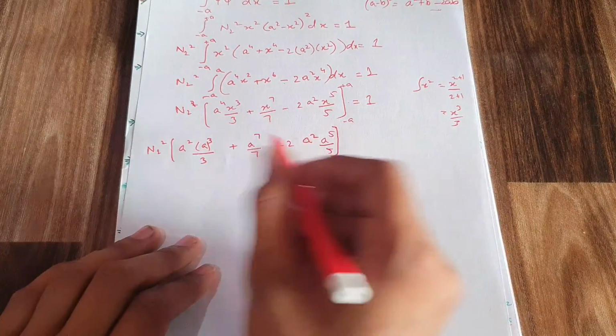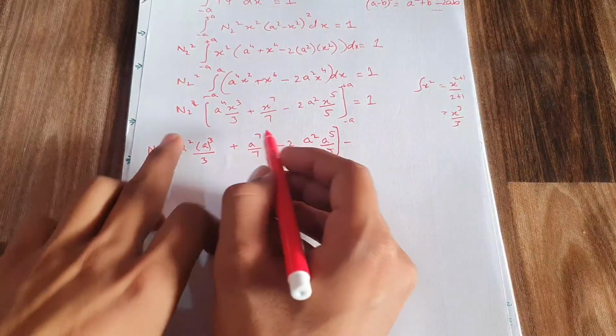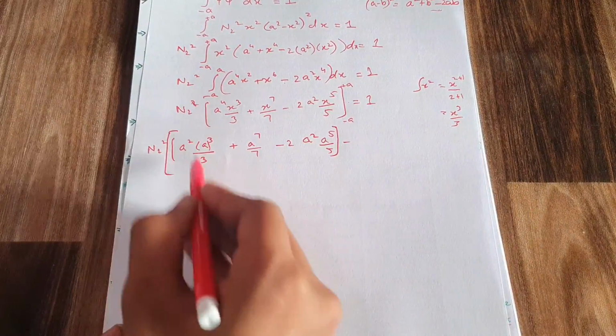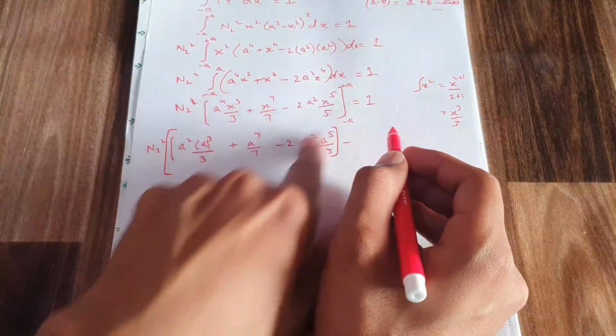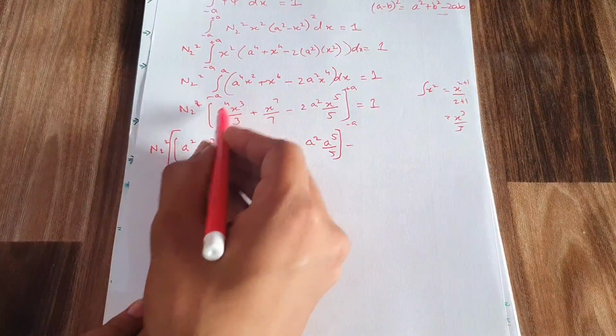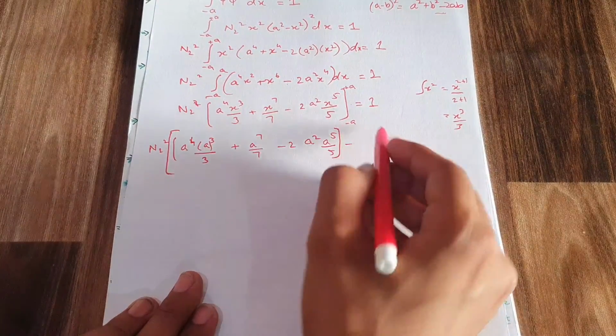On putting the lower limit, you can find the equation will become similarly as minus the N squared, with a common here. Okay, so on putting the lower condition, it will come out to be equal to a^4. I will have to write the a^4 here.